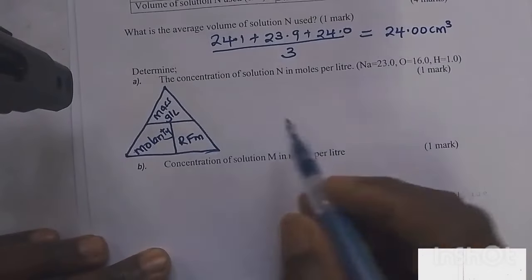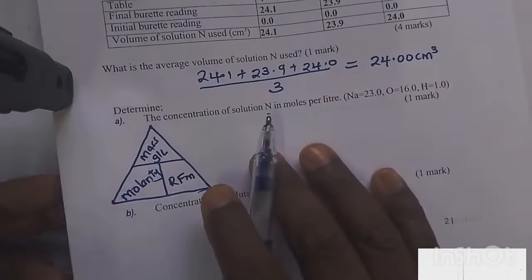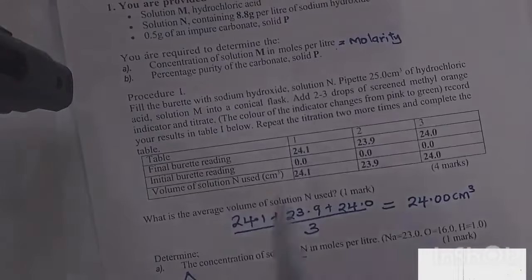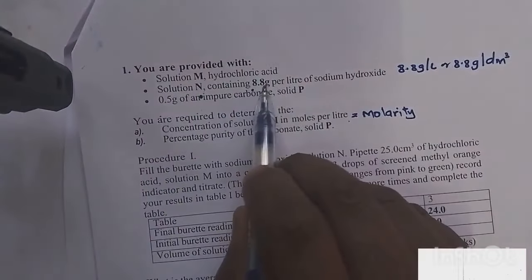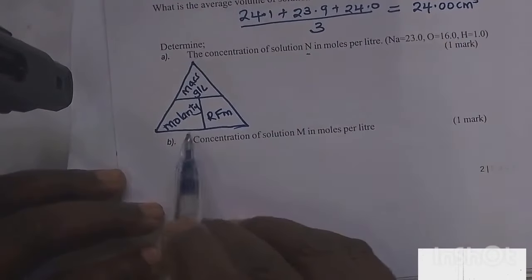Now, if you are asked for N, you see what you have been given. For solution N, we were given the mass in grams per liter, 8.8 grams per liter. We are looking for molarity.